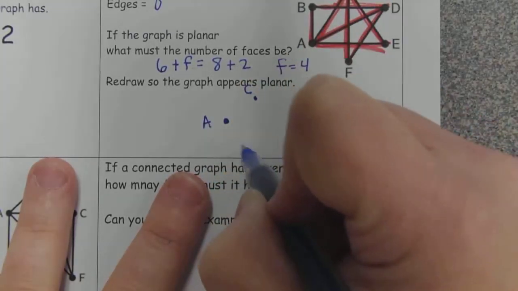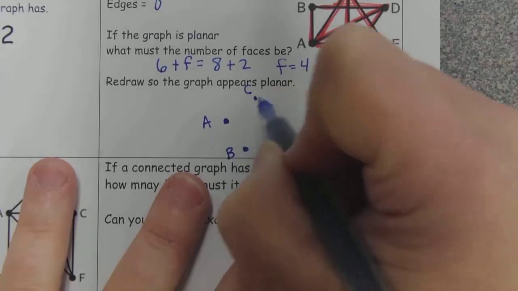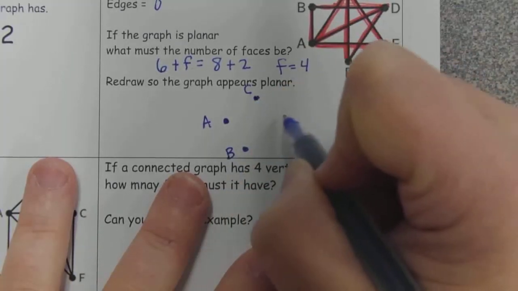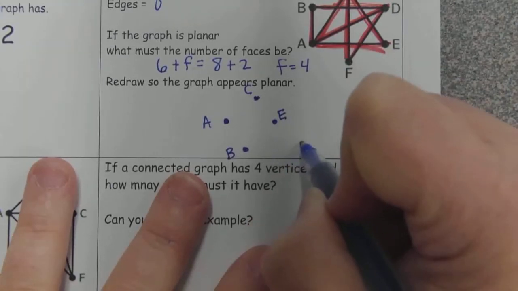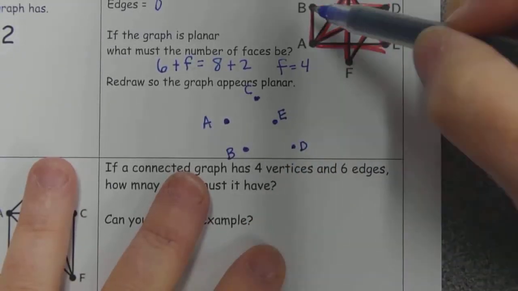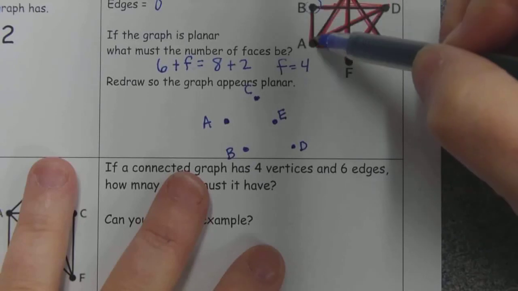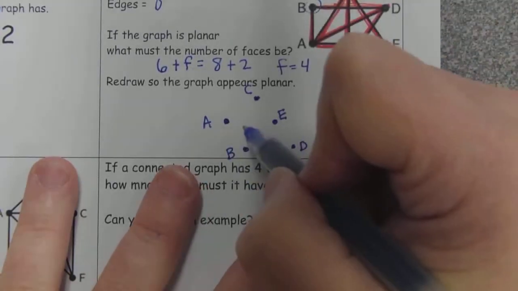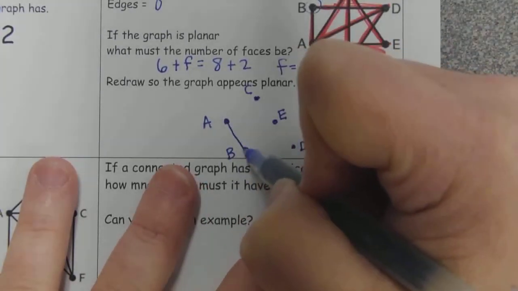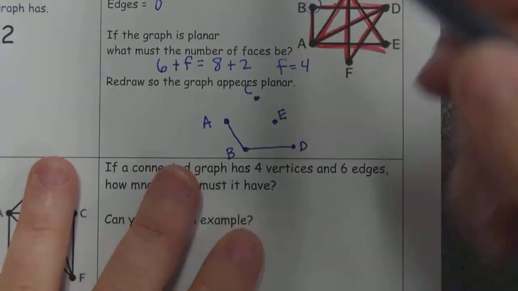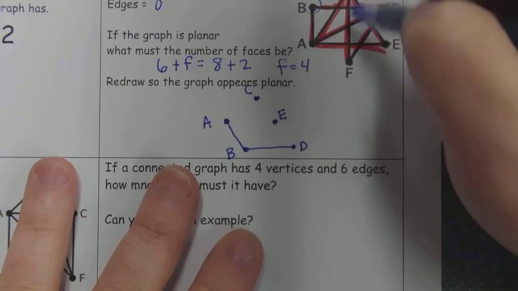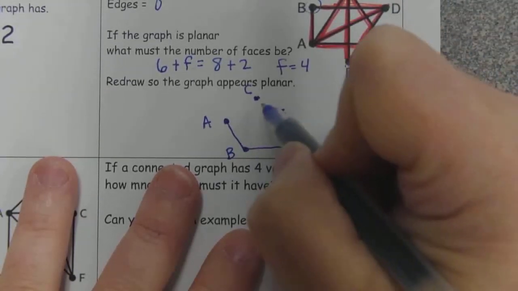But I'm just going to write down all of my vertex points. So I have A, B, and C. I'm going to throw E inside right here this time, and then I'm going to put D down over here. So when I look at B, B has to go to A and to D. So B goes to A and B goes to D. Okay. When I look at C, it has to go to A, to F, and to E.